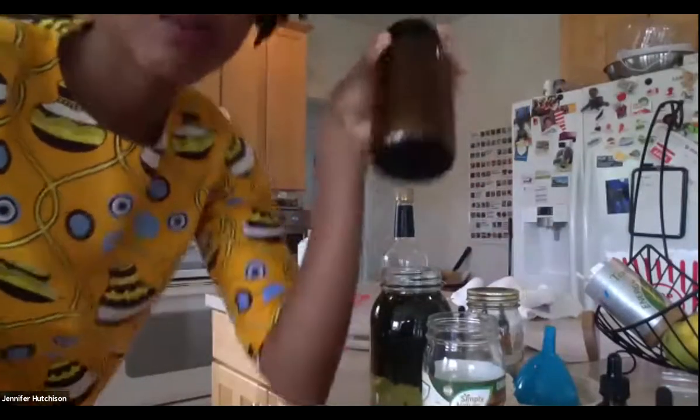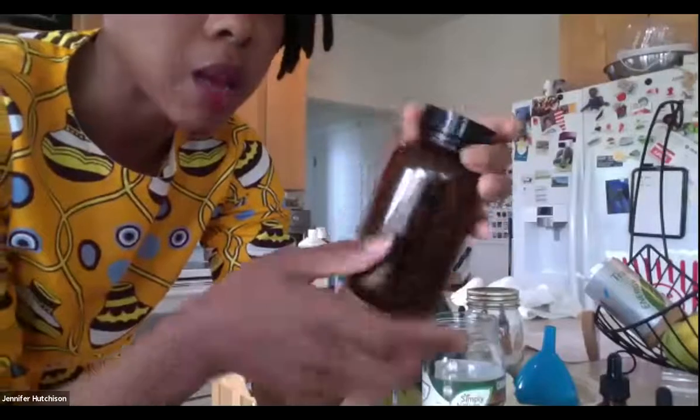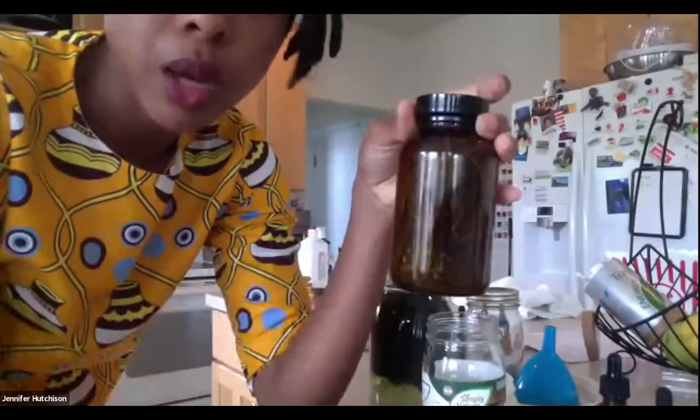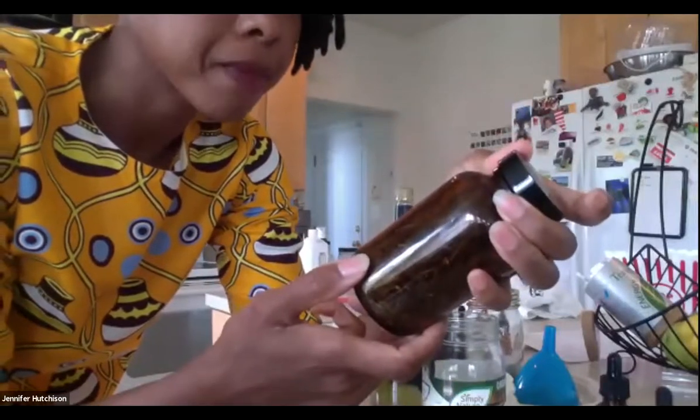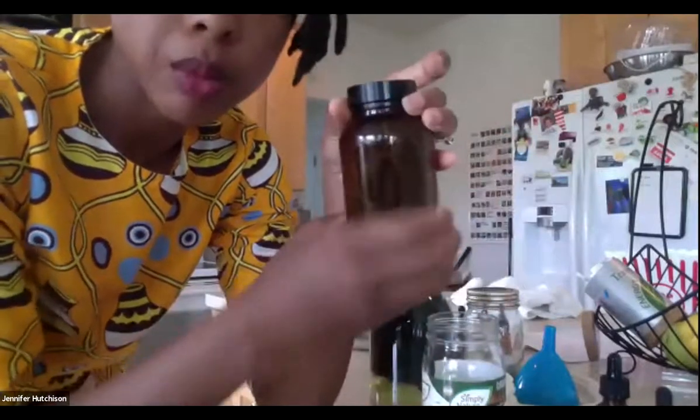You can use these jars, as long as they're amber. They'll work well, because you don't want it to be broken down by the light.